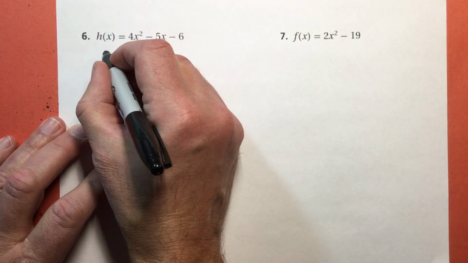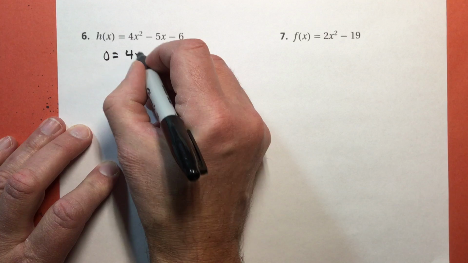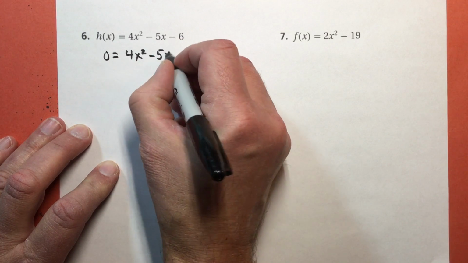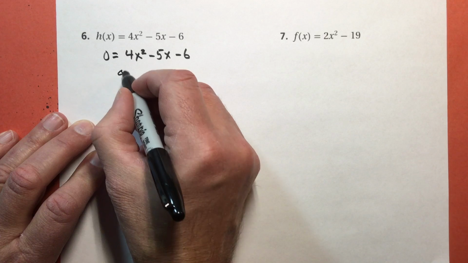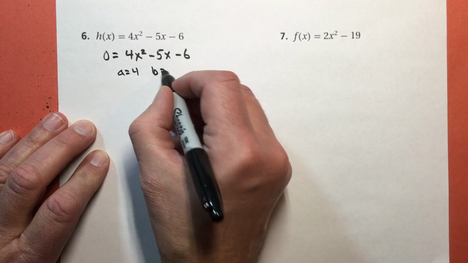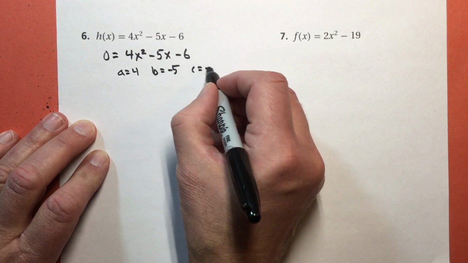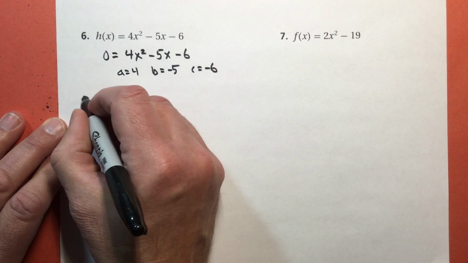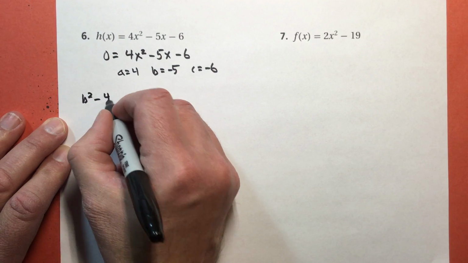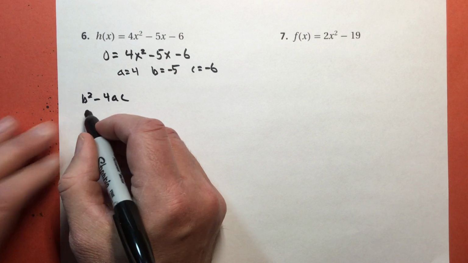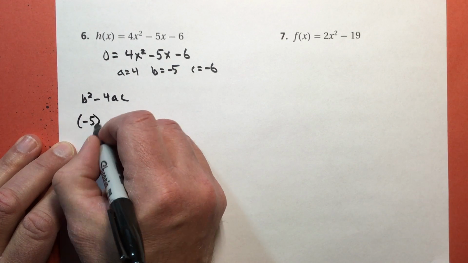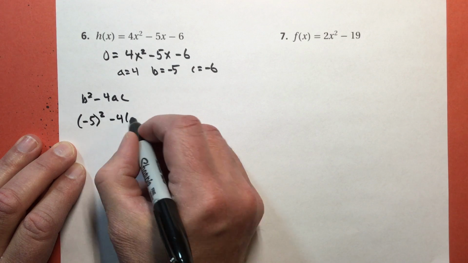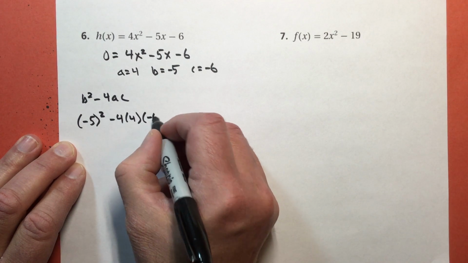All right, 0 equals 4x squared subtract 5x subtract 6. I don't know if I can factor this one. My a is 4, my b is negative 5, and my c is negative 6. Let's find the discriminant. So I get negative 5 squared subtract 4 times negative 6.